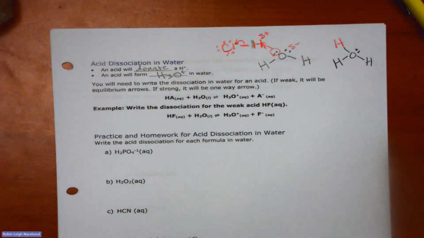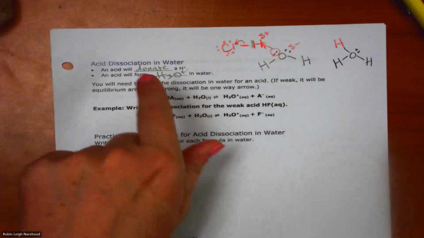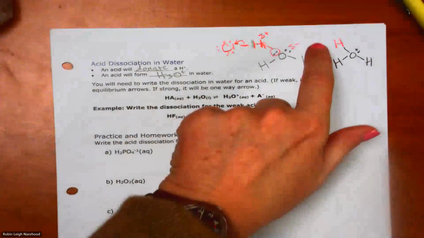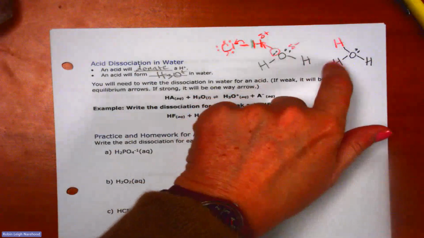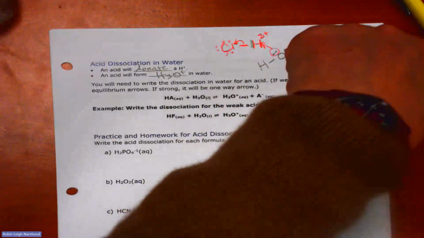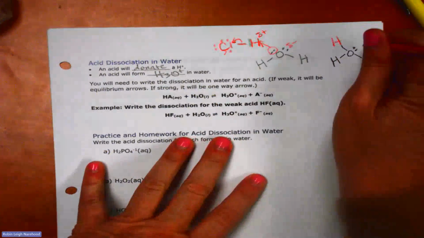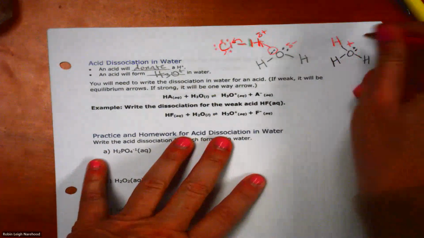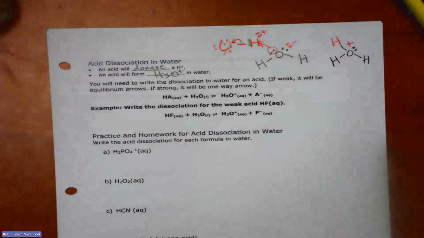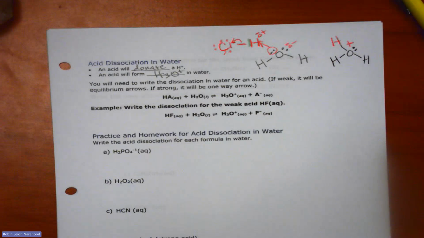So now water is no longer water, it is H3O+. It has a positive formal charge because oxygen has 3 bonds and 2 dots, and 3 + 2 is 5, and 6 - 5 is +1. So the formal charge on oxygen becomes +1.